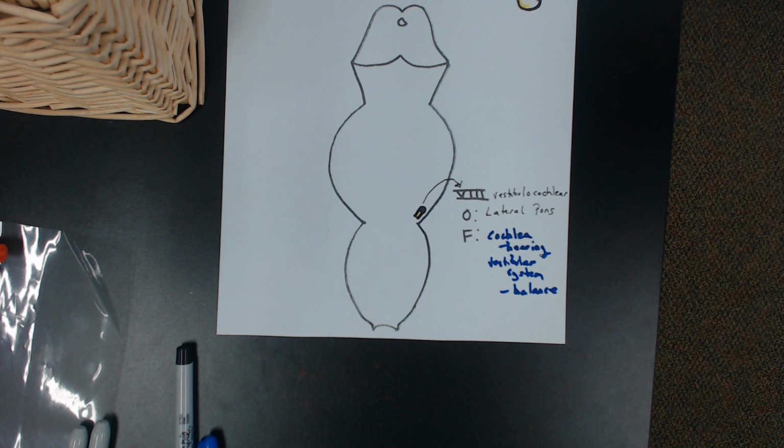That's cranial nerve number 1, olfactory, cranial nerve number 2, optic, and cranial nerve number 8, vestibulocochlear. Okay, questions about purely sensory?